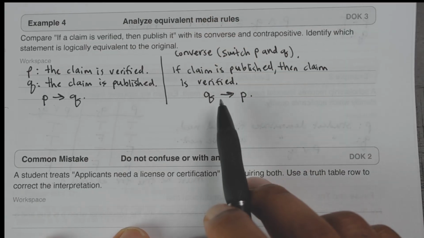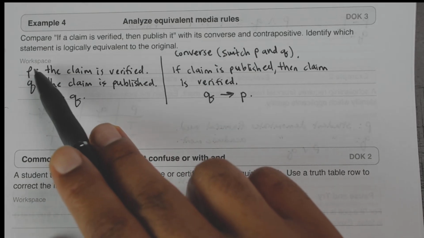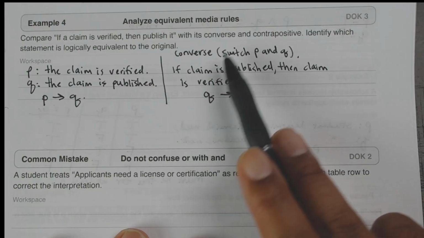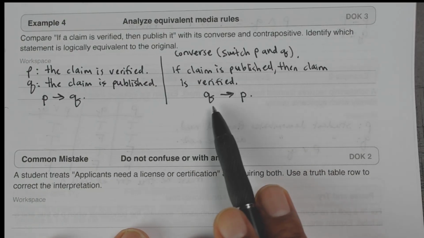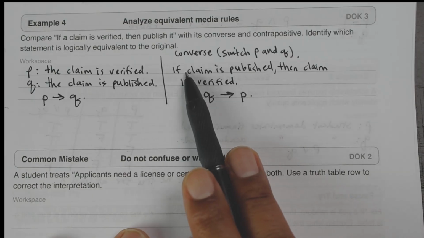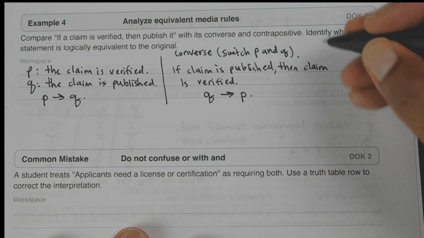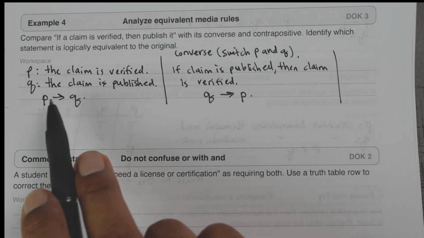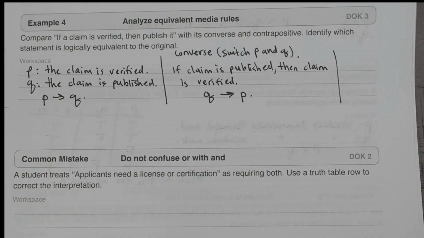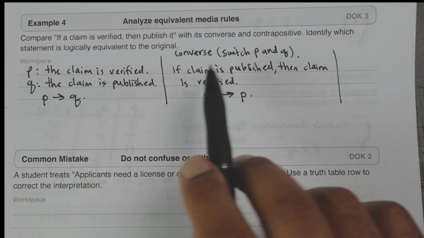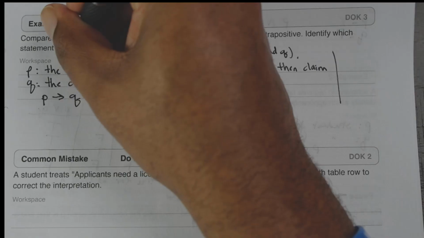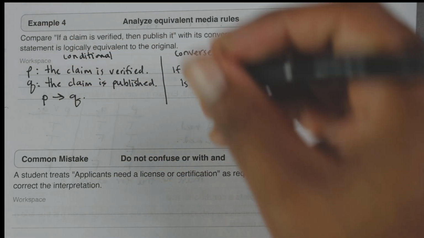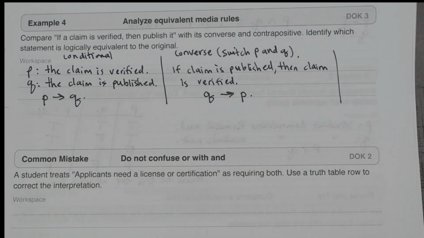Notice how I just switched the propositions. The converse of that is just putting Q first and then P second. That's all it is. The converse is just switched. Conditional statement and converse are inverses, okay?